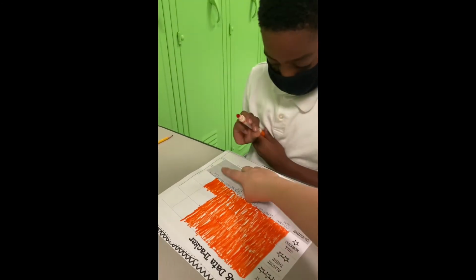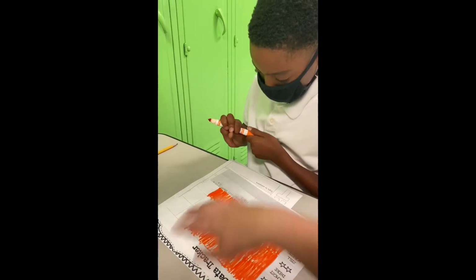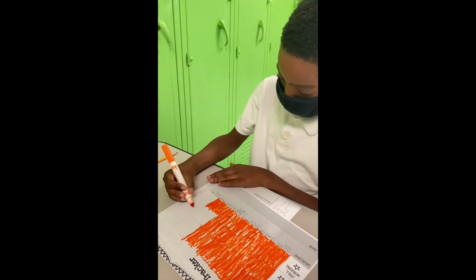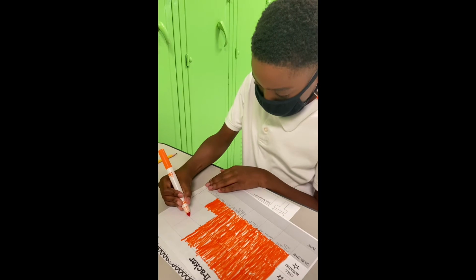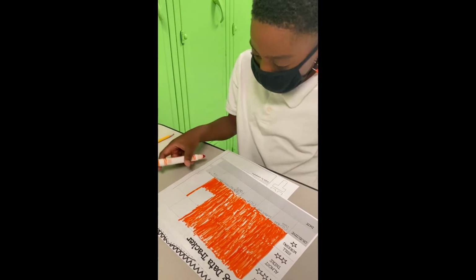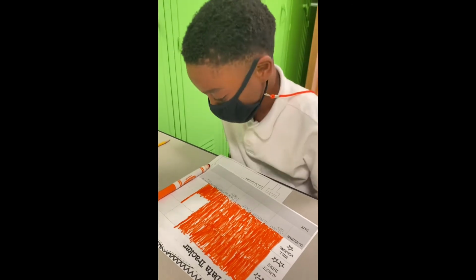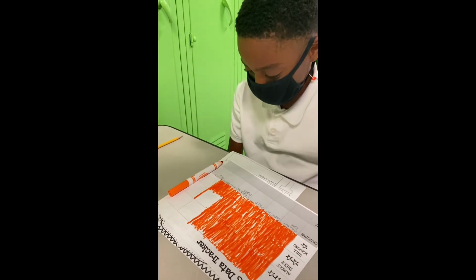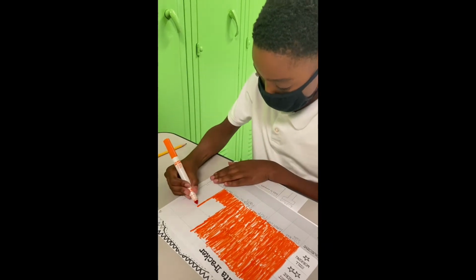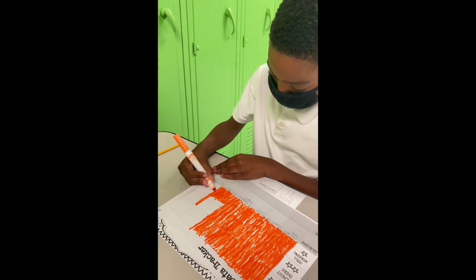Okay, and then our final skill was central idea. And there were 3 questions, and you got 2 of those questions correct. So, yeah. So, almost there. What does almost there mean? Like, you're almost there. You're about to make it. Maybe you only missed 1 or 2, right? Okay, so finish coloring that in, and then we'll talk about how we can choose one as a goal.